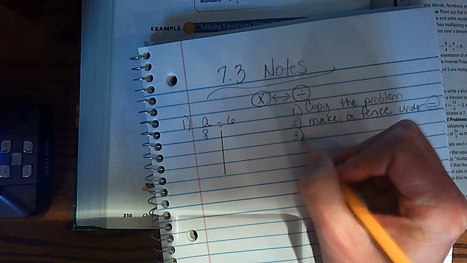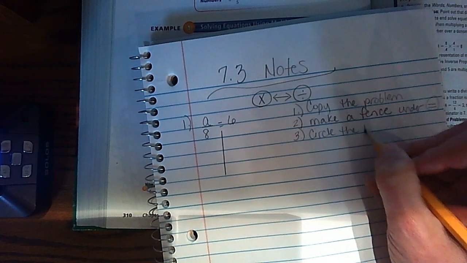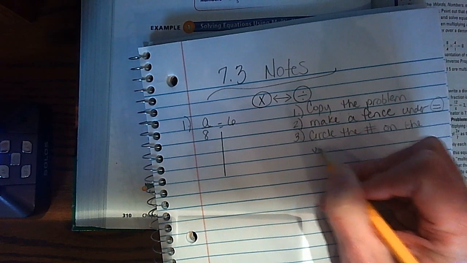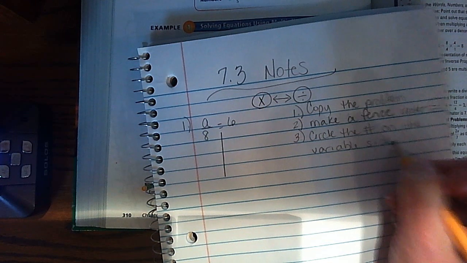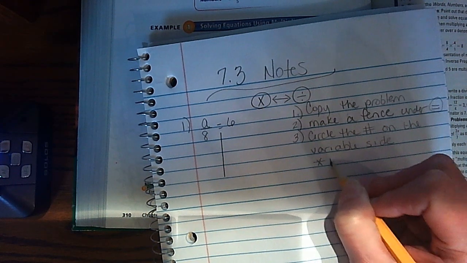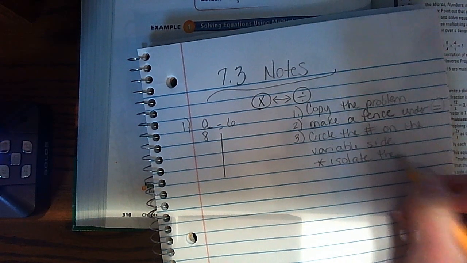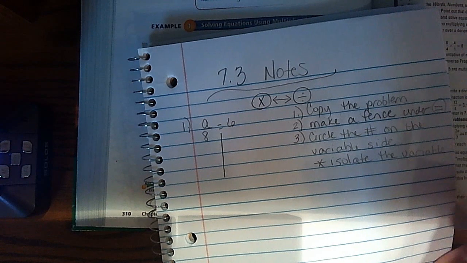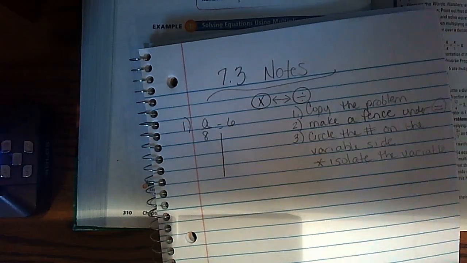Step 3, circle the number on the variable side, because our goal is to isolate the variable. And when we isolate something, that just means get it all by itself.